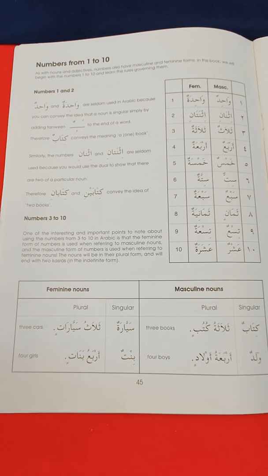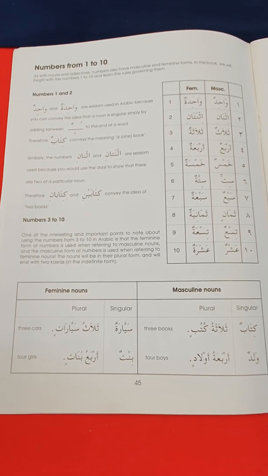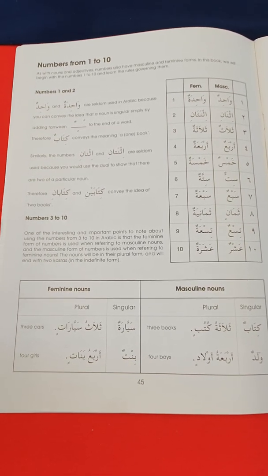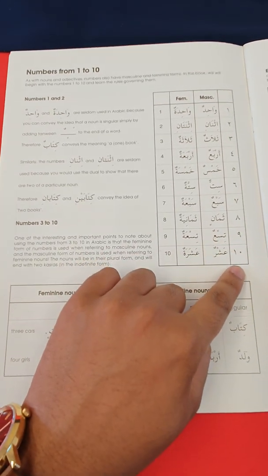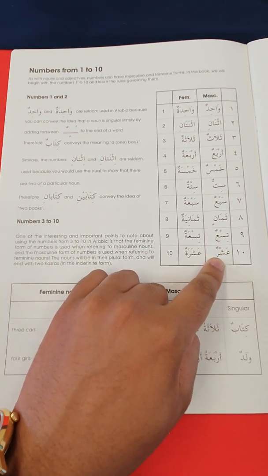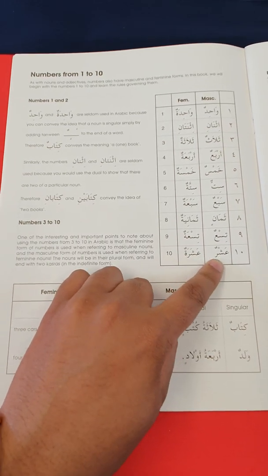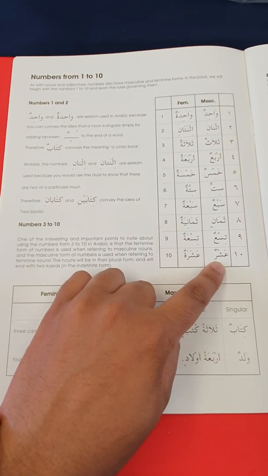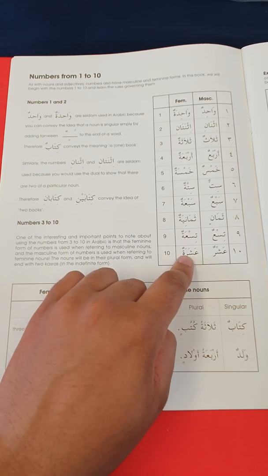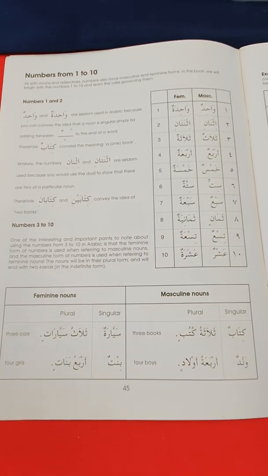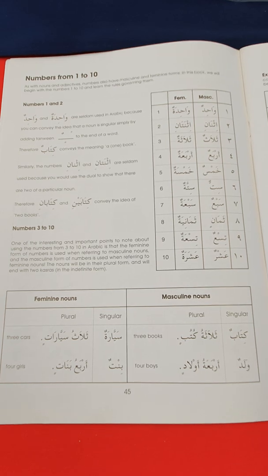So we have the numbers 1 to 10. We have them in the symbols, as you can see on the right. We have the symbols, and then we have them in the masculine and then in the feminine. So each number 1 to 10 has a masculine form and also a feminine form. So for example, wahid, wahida.